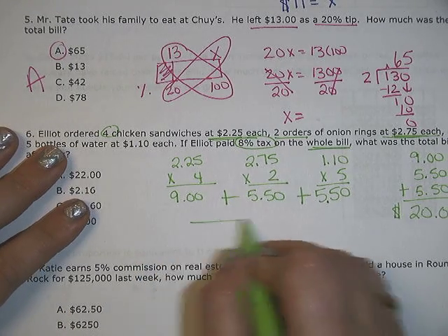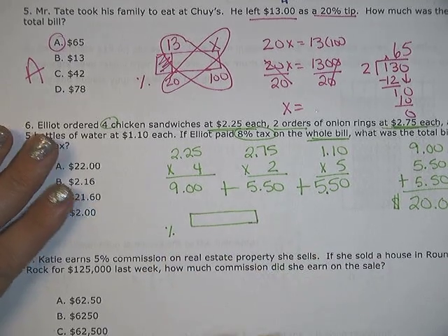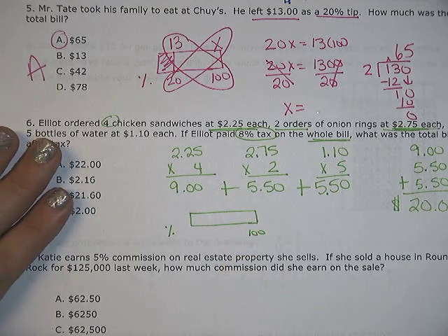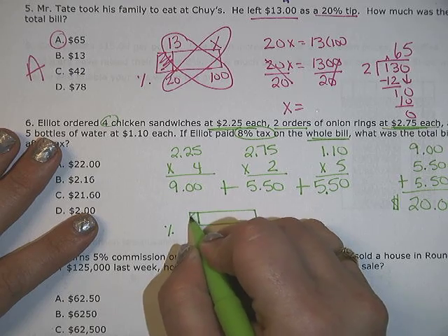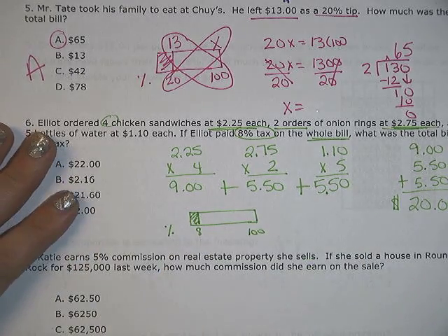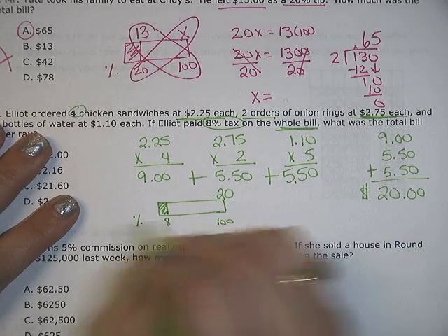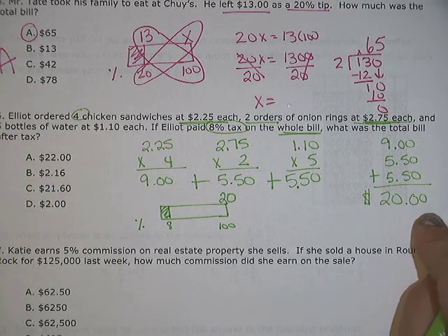Okay? Now I have to figure out, and we were nice to you because $20 is not an answer choice, but now I need to figure out the tax. So I'm going to draw a percent bar, and you guys should be getting good at these by now. Percent is always out of 100, so I'm putting the 100 down here. And I'm only paying 8%, so I'm paying this little bitty smidgen right here, this little 8%.